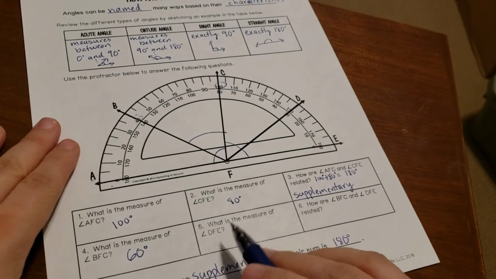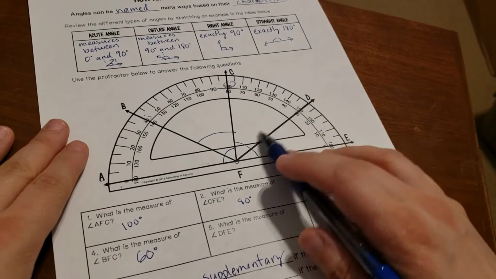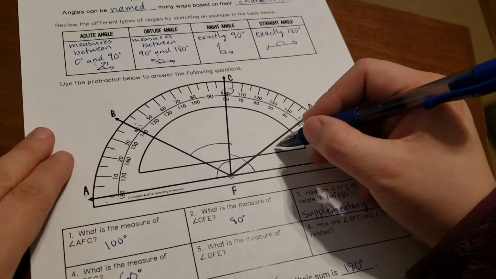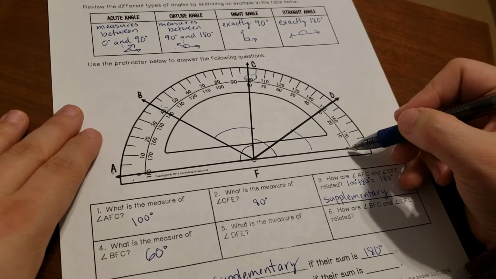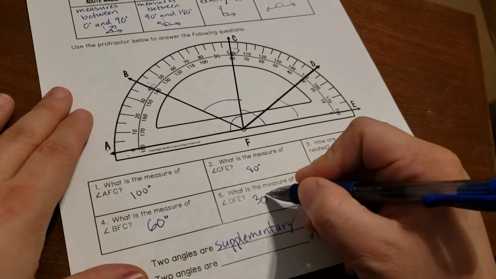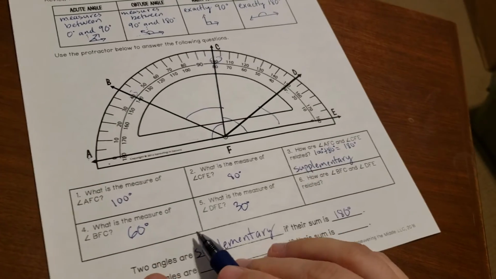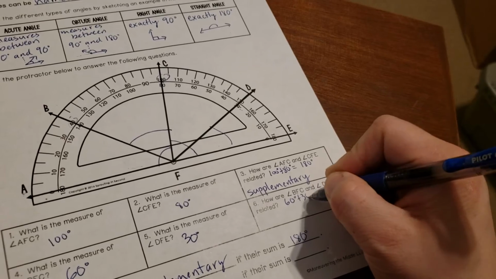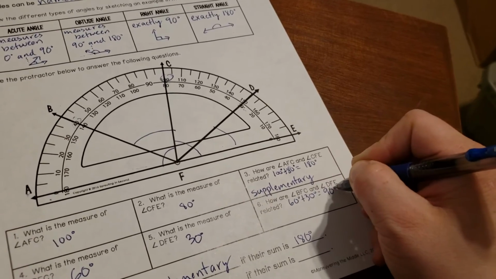Then they want angle DFE. DFE. Oh good, one of my rays lines up with that 0, so I can just read on that side. And it opens up to 30 degrees. So if I add them together, 60 plus 30 adds up to 90 degrees.